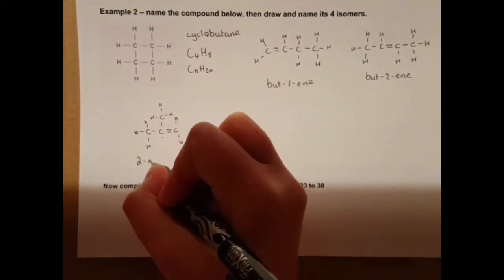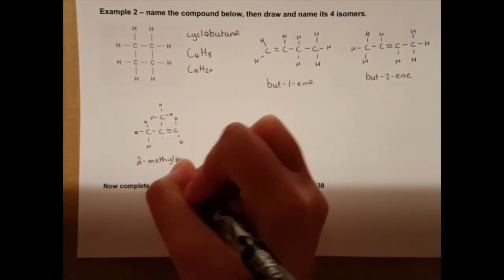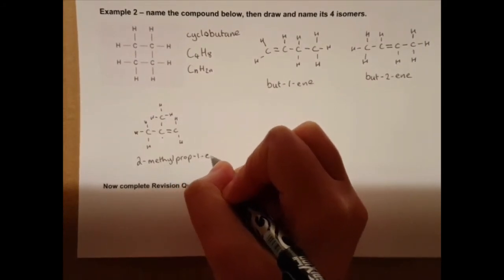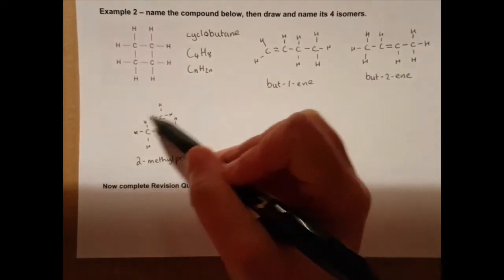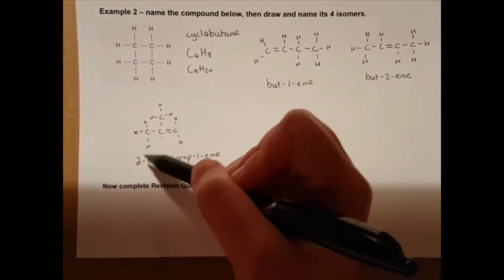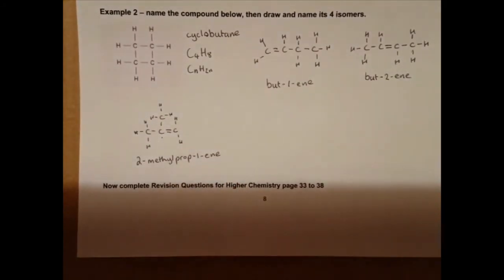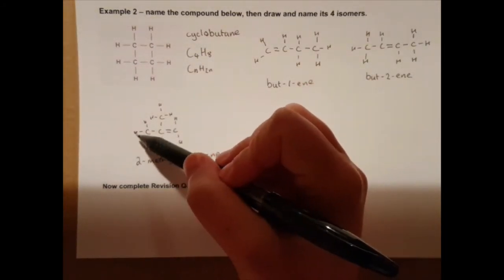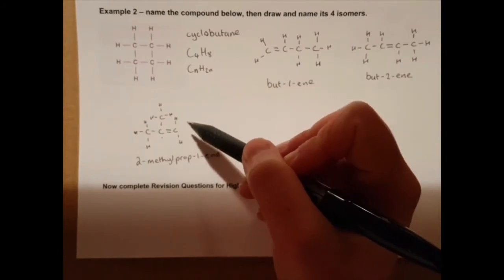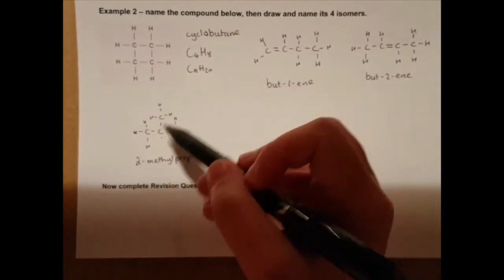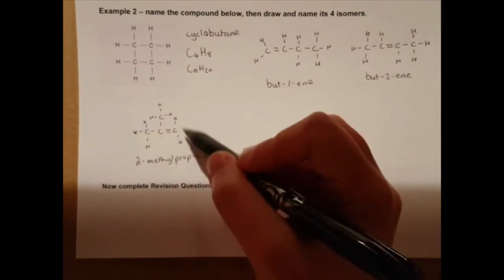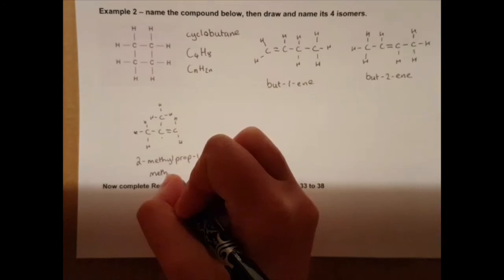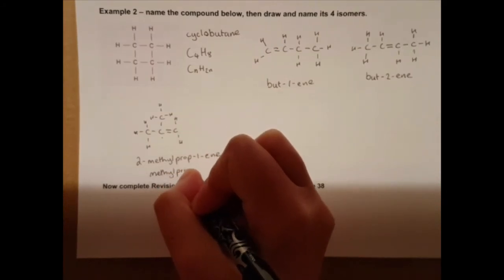So this one is 2-methylprop-1-ene. Now, actually, with this particular example, if we've got a methyl branch on a propene, there is only one possible option for where the branch can be. If the branch was at the end, it would be butene. If the branch was at this end, it would be butene as well. So in this particular case, there's actually only one possible option for this. So we don't technically need to put the numbers in this situation. So we could just call this methylpropene.